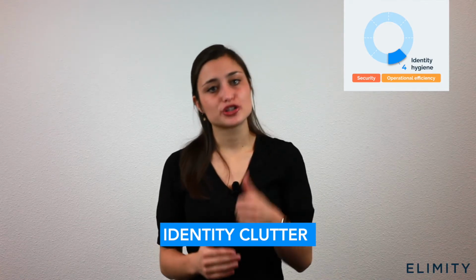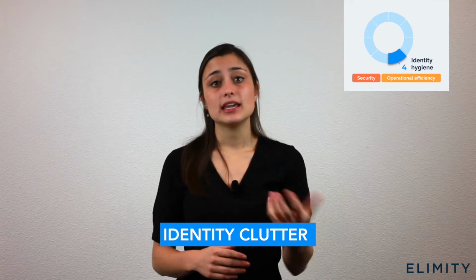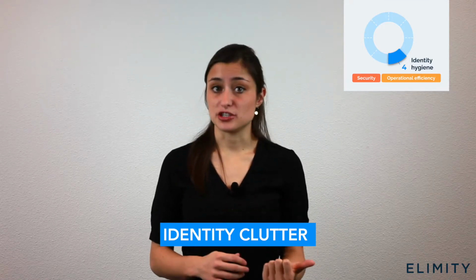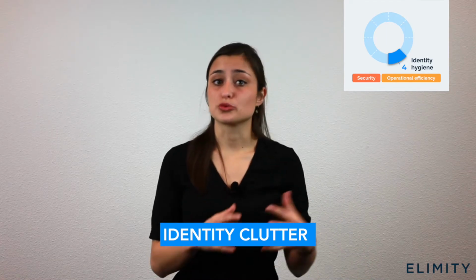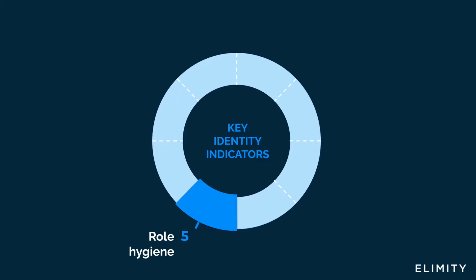Next, identity hygiene or identity clutter. These are accounts that are not orphaned but are just as unnecessary and make identity management less manageable. Think about duplicate accounts or accounts without roles or entitlements, so empty accounts. This stuff makes the environment less clear, more chaotic, and that often results in mistakes and inefficiencies that could have been avoided.